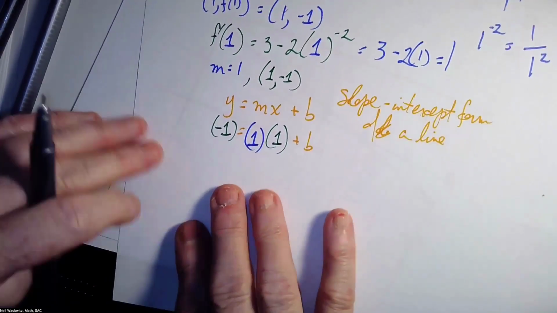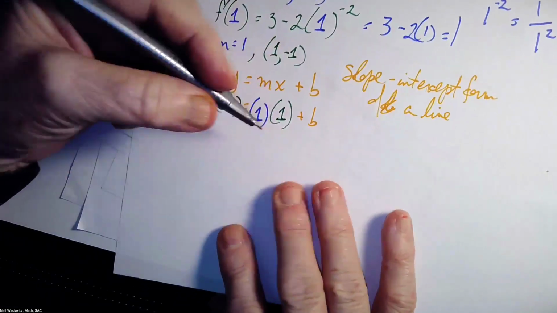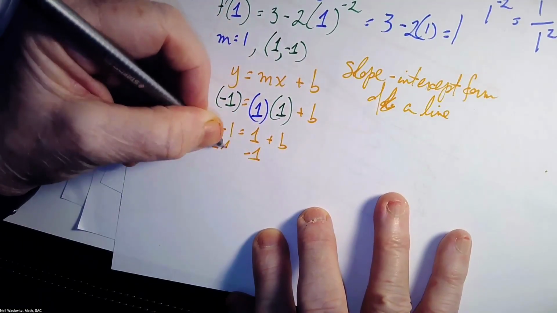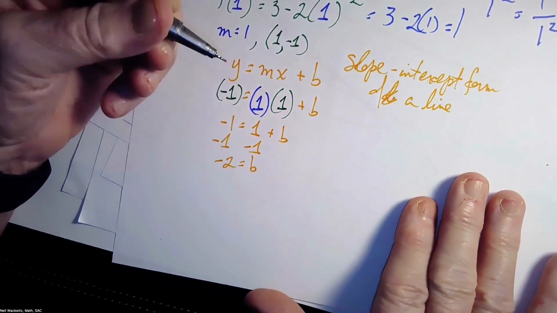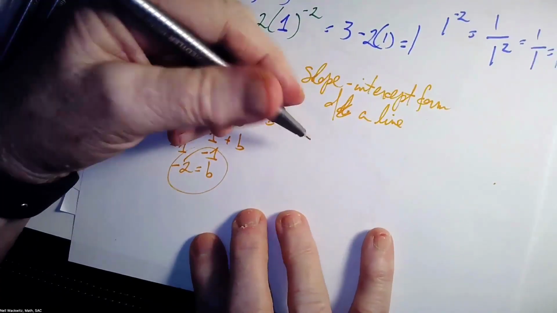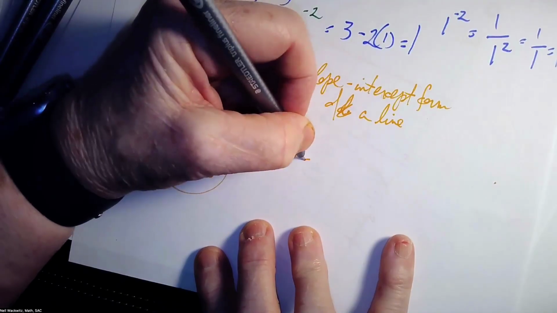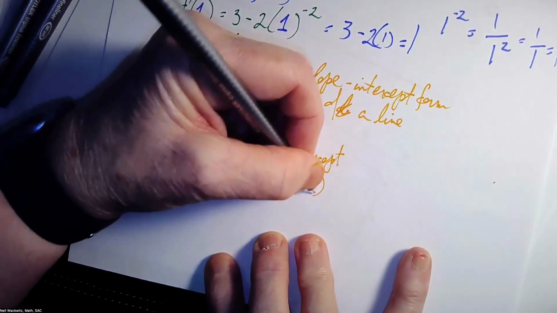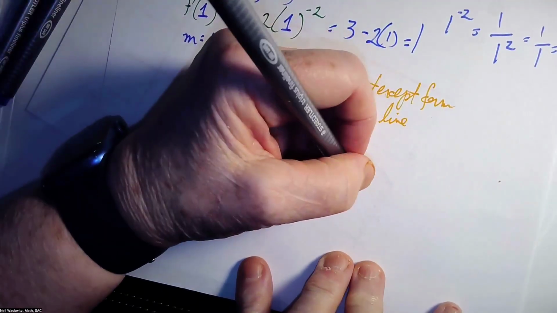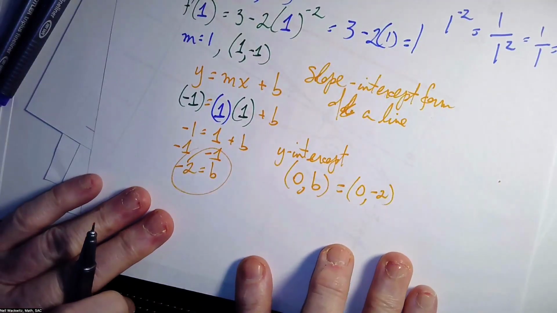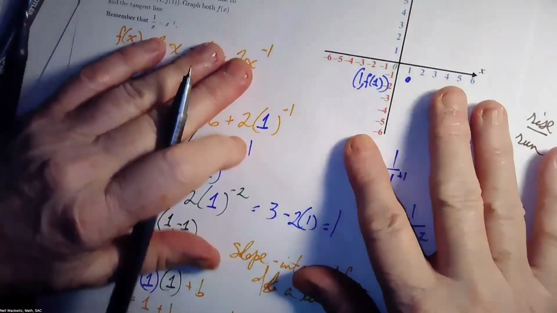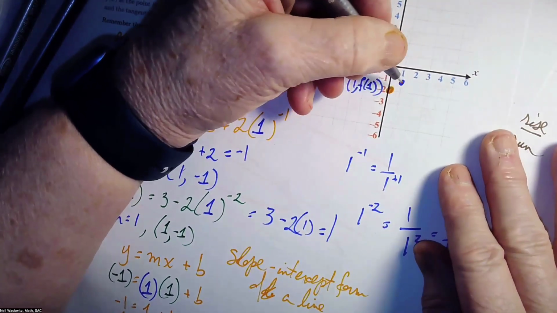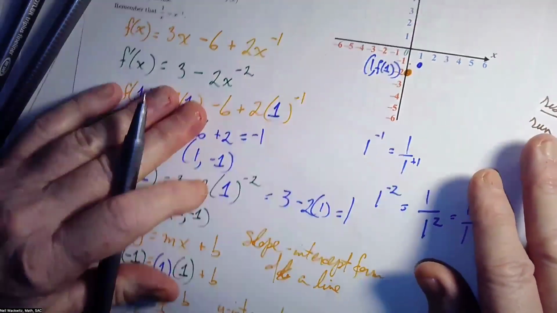And we want to solve for b. So we have -1 equals 1 plus b. Subtract 1 from both sides. We get that -2 is equal to b. That means that the y-intercept of our line is 0, b. In this case, 0, -2. And I see this makes sense because we have a slope of 1, up 1 over 1.